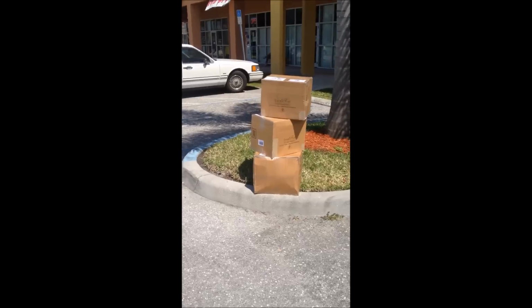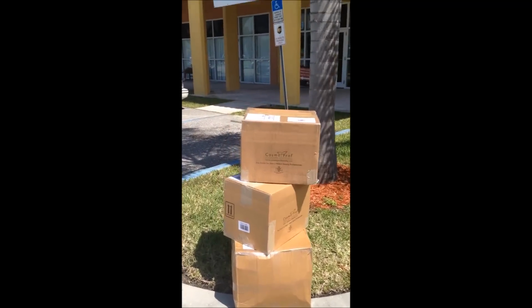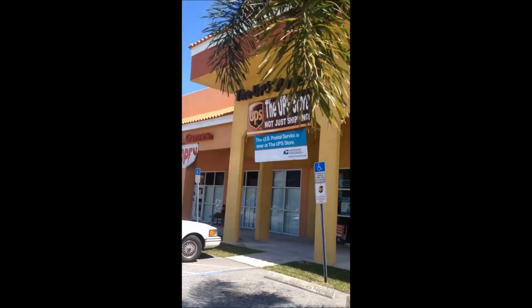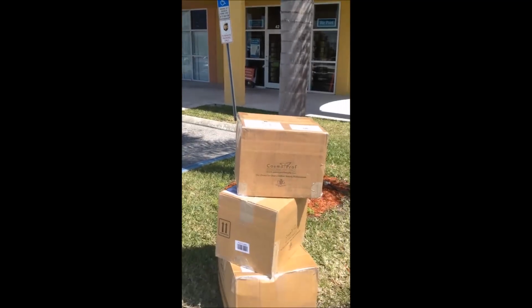Here they are, the first 3 Amazon FBA shipments going to the UPS store. Yay!